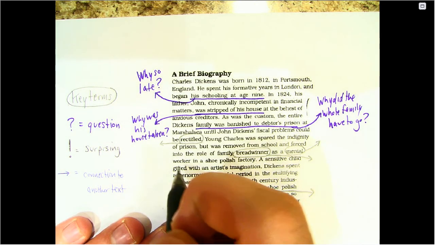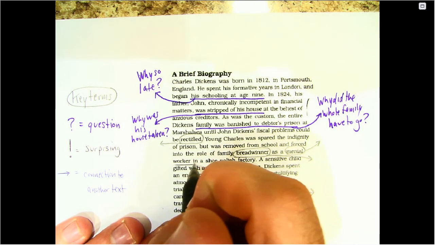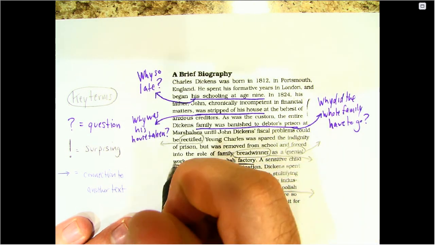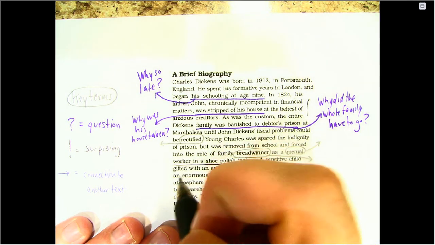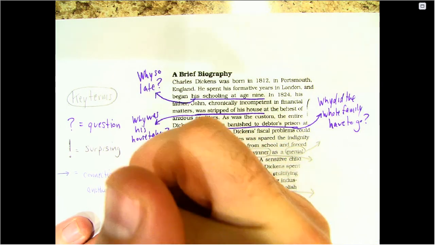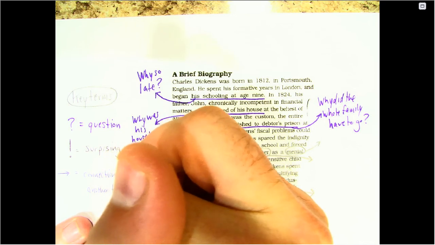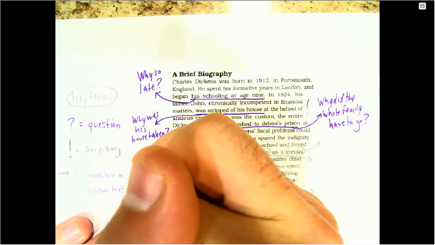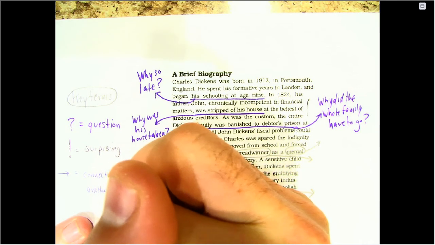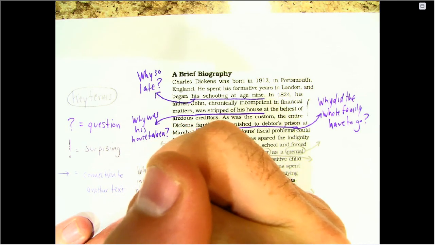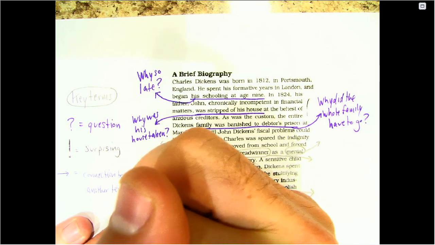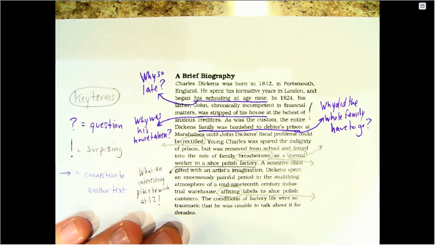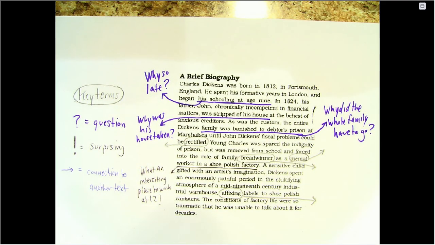So first thing I come to here is wow, he had to work of all places in a shoe polish factory. What an interesting place to work at 12 years old. And again, I put my exclamation point at the end to show that is a surprising statement.